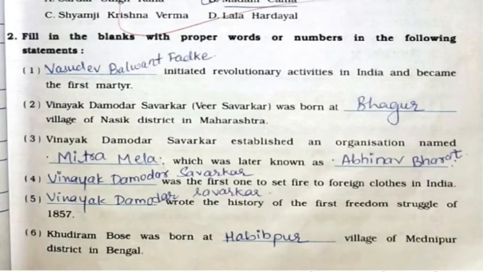Question number 2. First one, Vasudev Balwant Phadke initiated revolutionary activities in India and became the first martyr. Second, Vinayak Damodar Savarkar, that is Veer Savarkar, was born at Bhagur village of Nasik district in Maharashtra. Third, Vinayak Damodar Savarkar established an organization named Mitra Mela, which was later known as Abhinav Bharat.